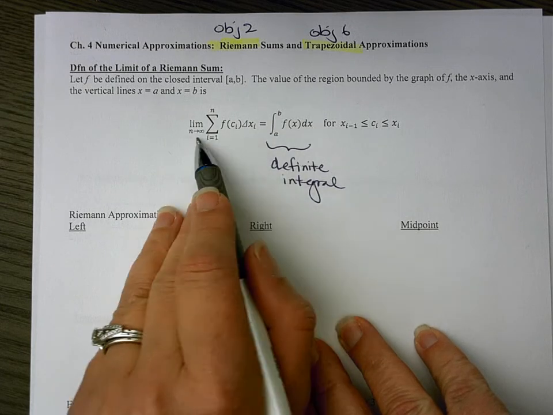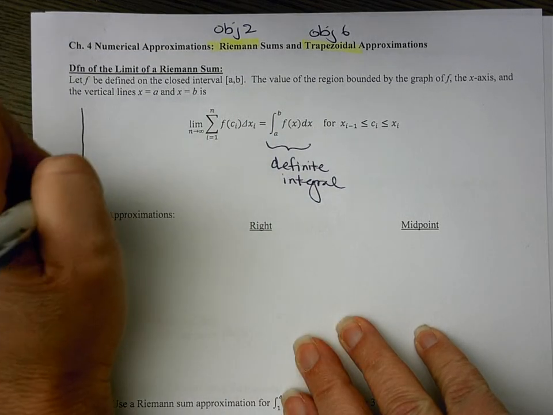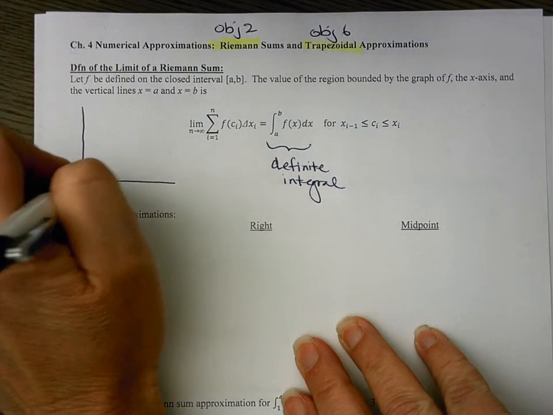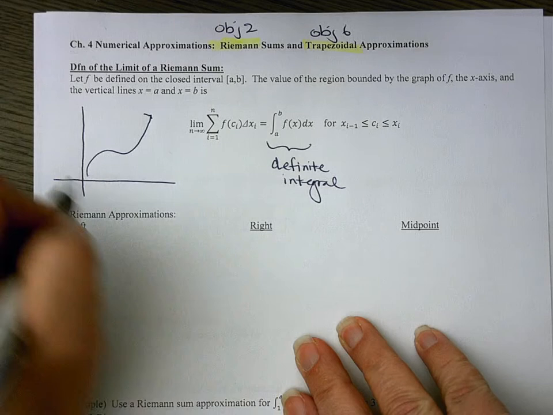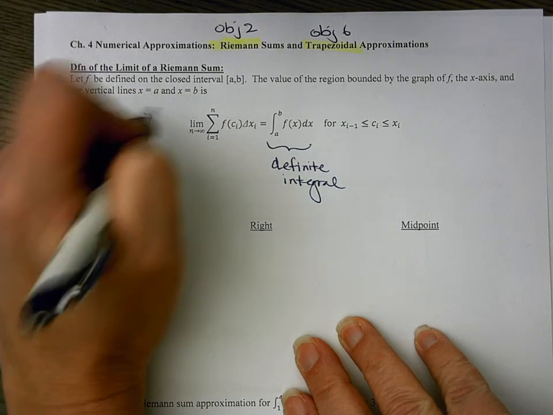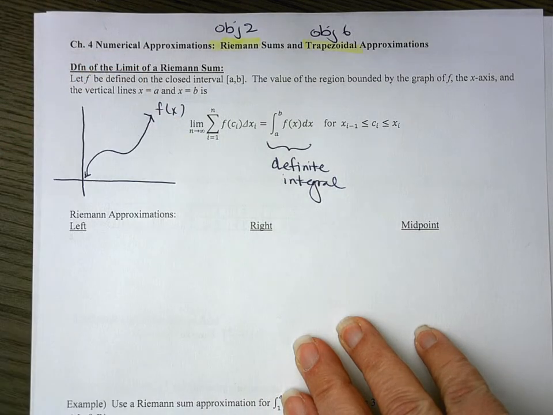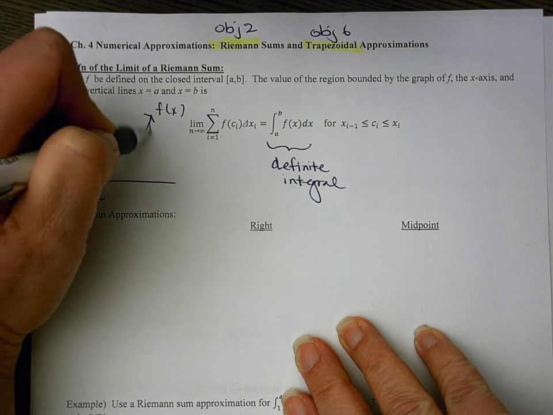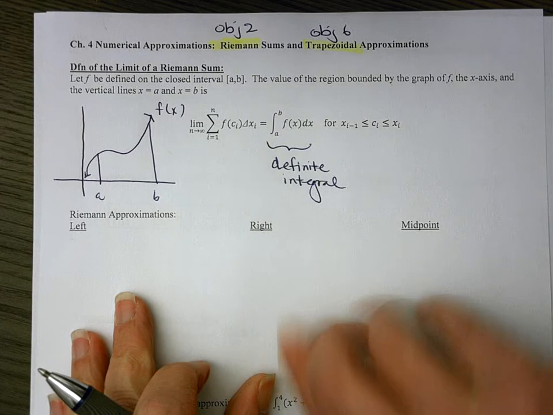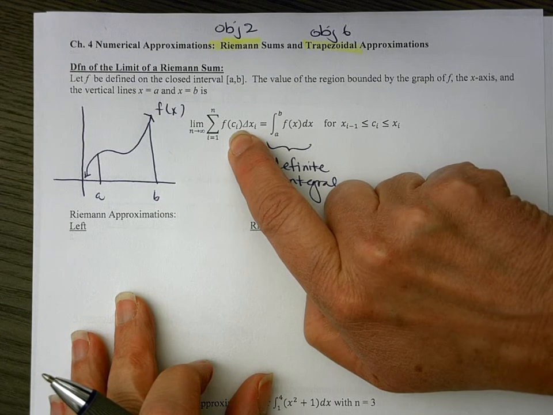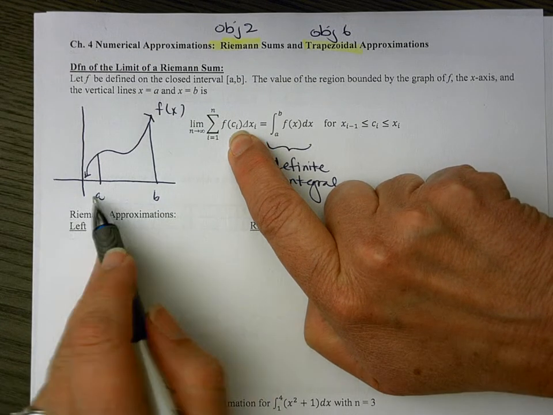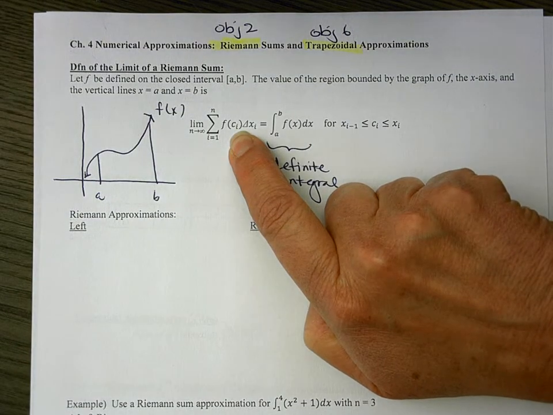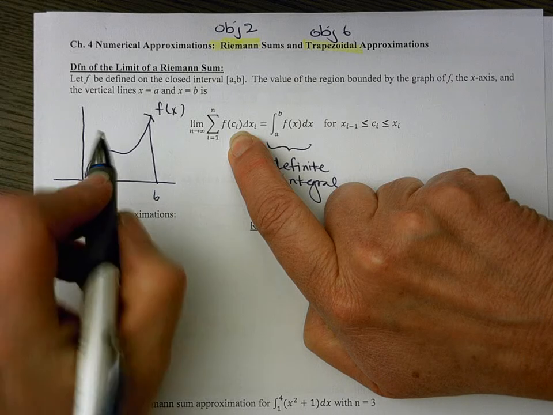So if we break this piece down, I'm going to go off to the side here and just draw any function, it doesn't matter, so I'll just do a wiggle function and shoot that off in both directions. This will be our f of x. If we go from A to B, wherever we're looking, then C sub I is just any x value in between A and B on the interval. That subscript I is our ith interval: first interval, second interval, that sort of thing.